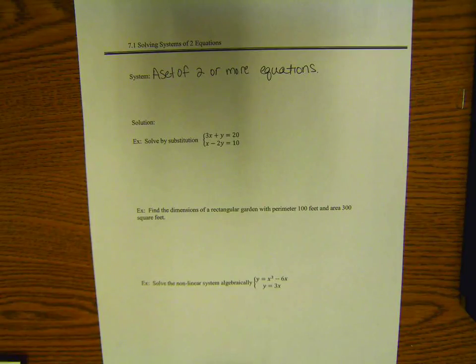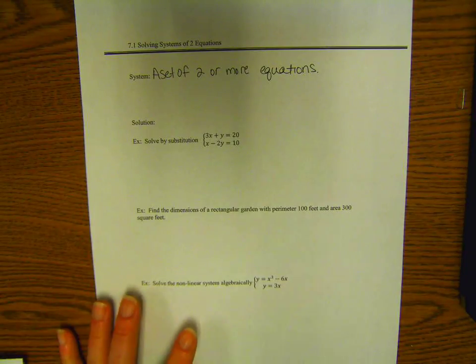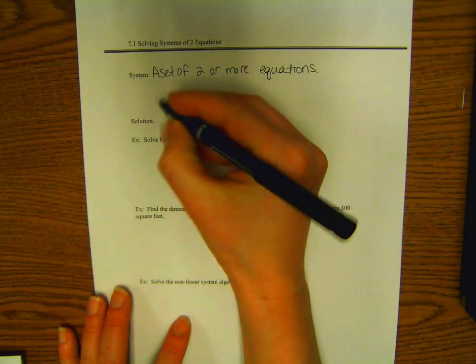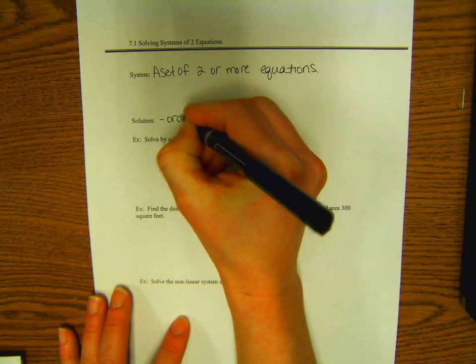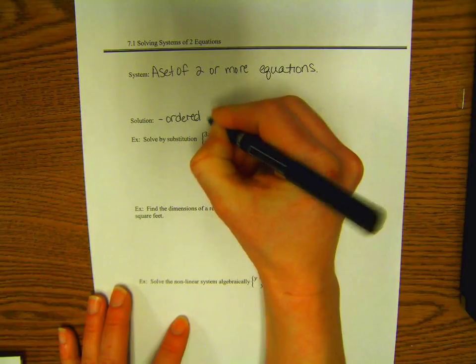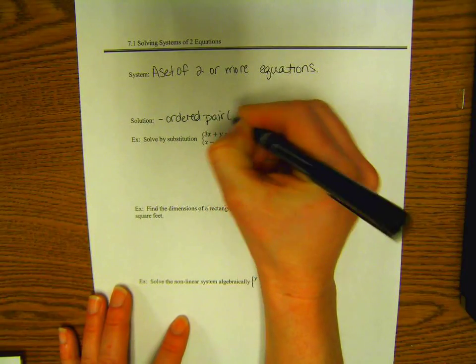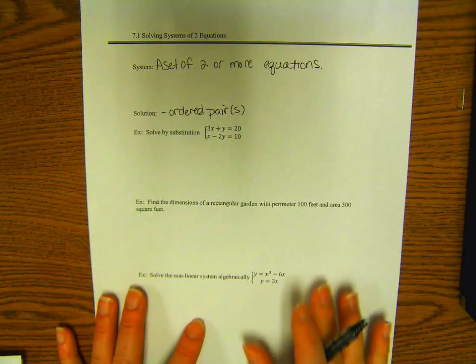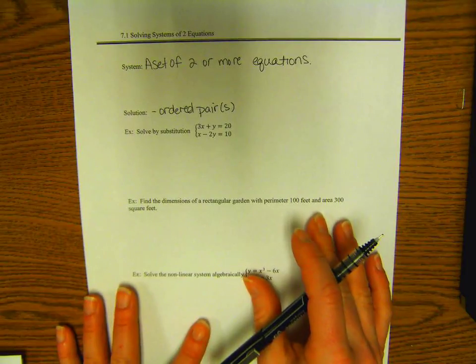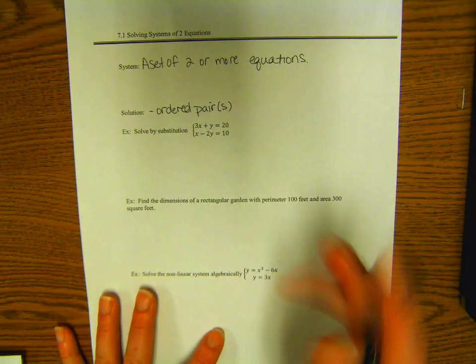The solution, just like we talked about, are the ordered pairs, and I put the S in parentheses because I'm going to talk about how there is one or multiple, that make all equations true.